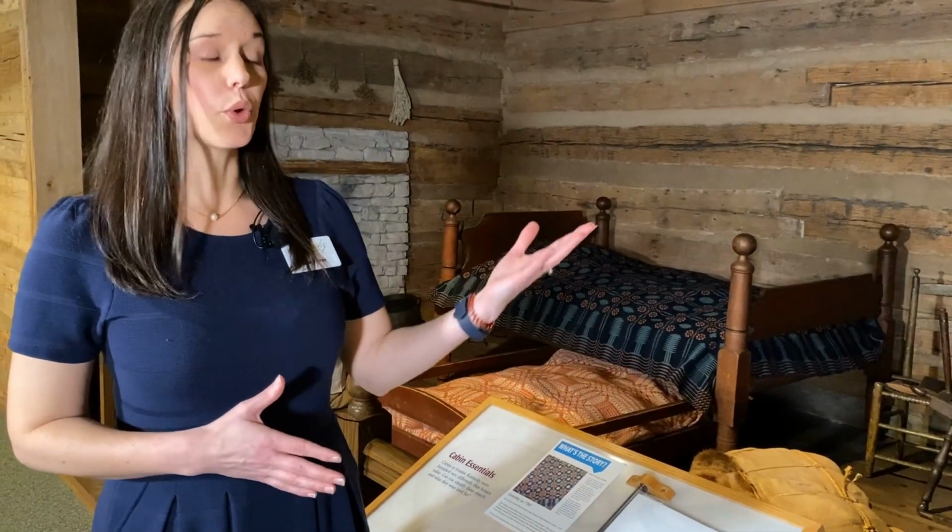Candles would have been an important piece of material for settlers and for people living in the house because it's the only way that you can light the house when it gets dark.